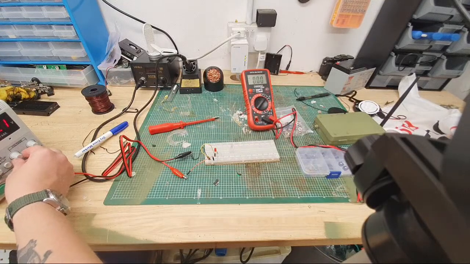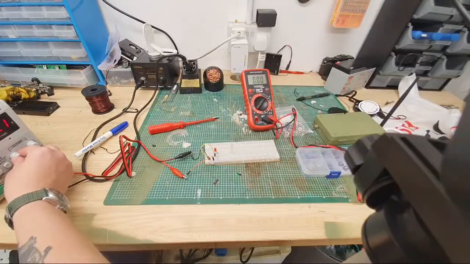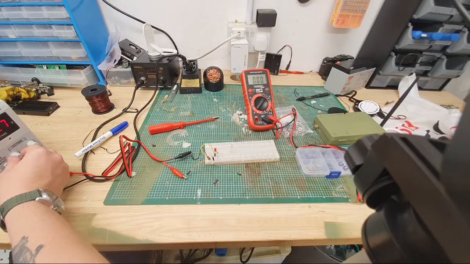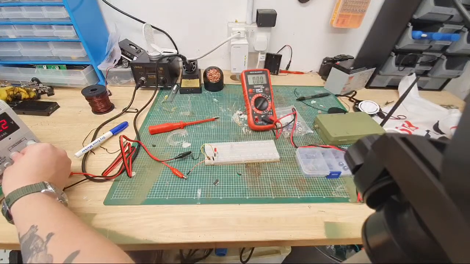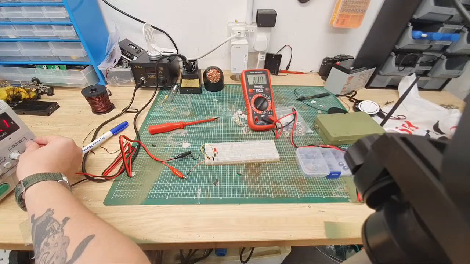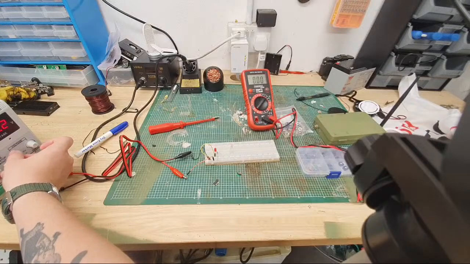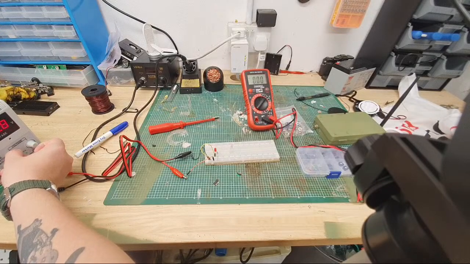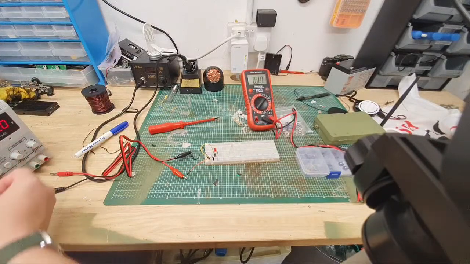Okay. We'll put this to about 5 volts. Sorry, I know you can't really see this. So about 5 volts.